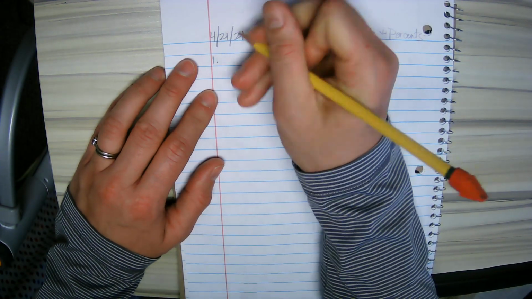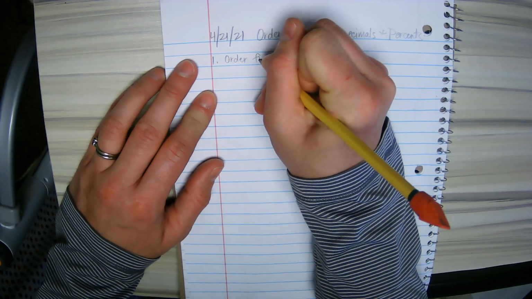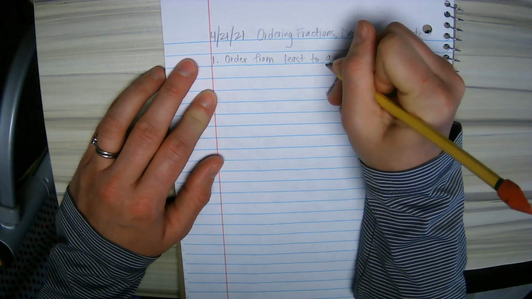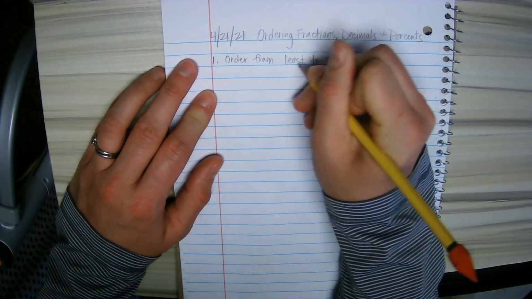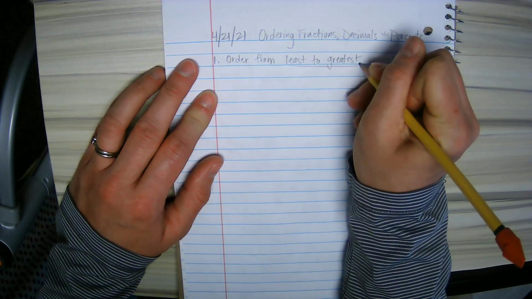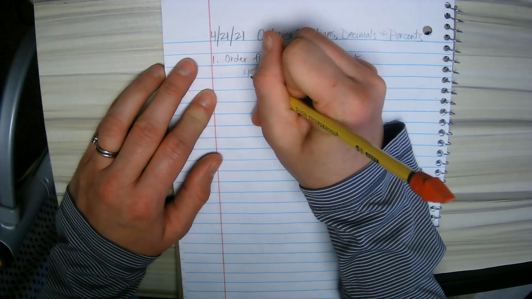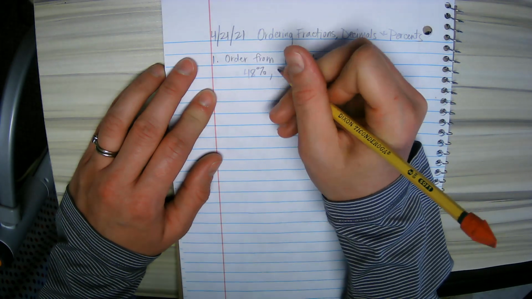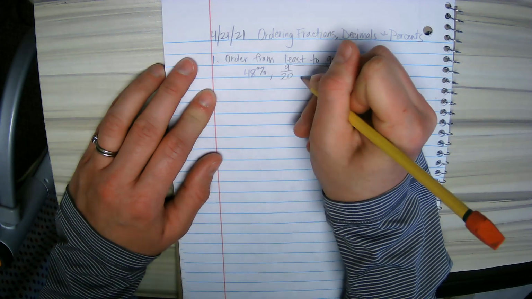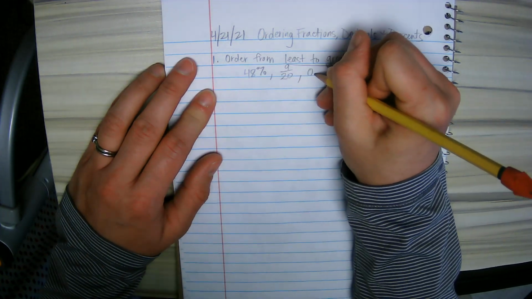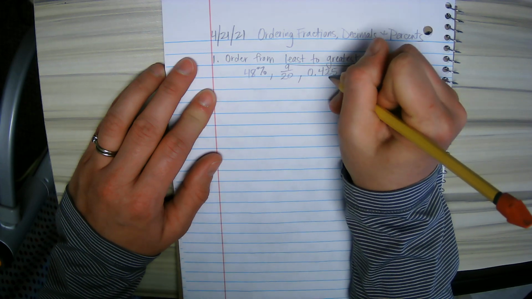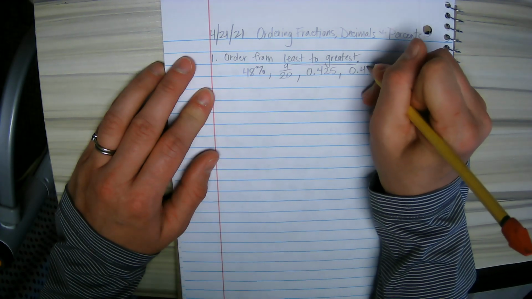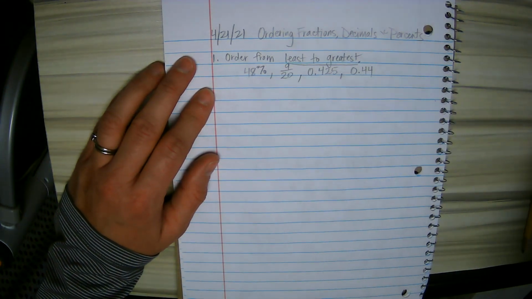So here is our first example. Order from least to greatest. And we have 48%. We have 9/20. We have 425 hundred thousandths. We have 44 hundredths. I'm gonna grab a sharper pencil here.